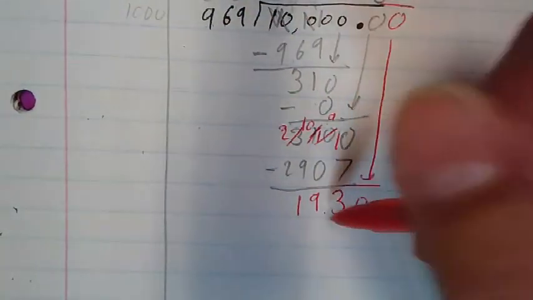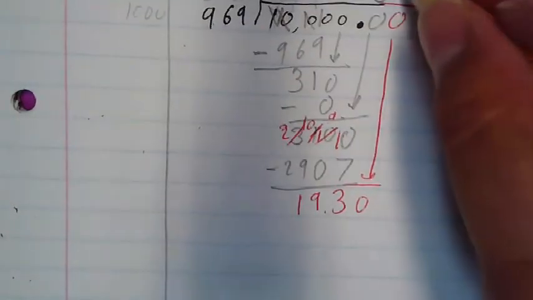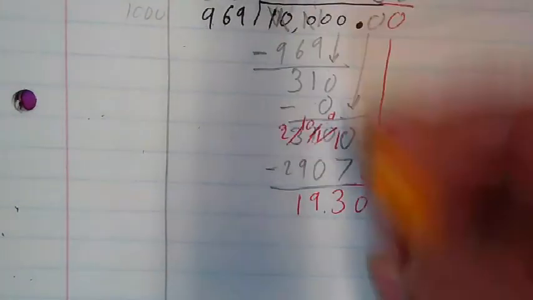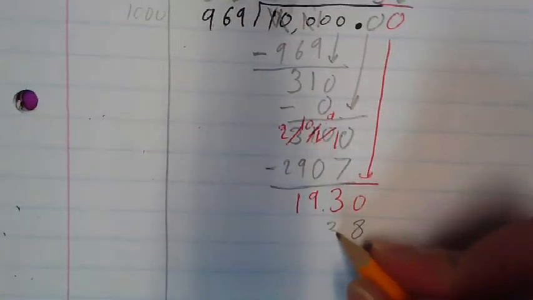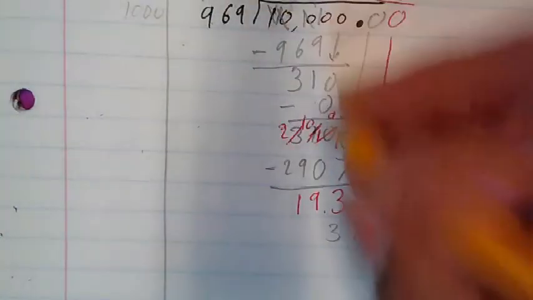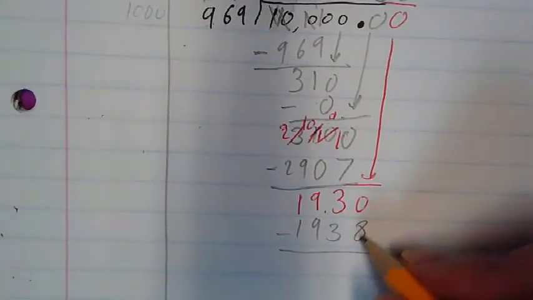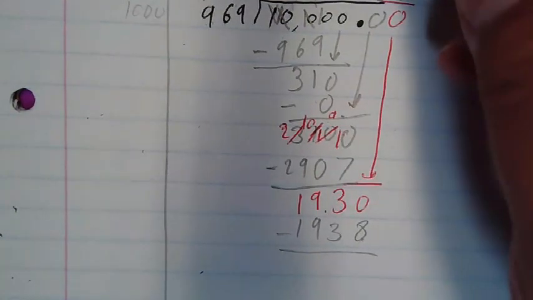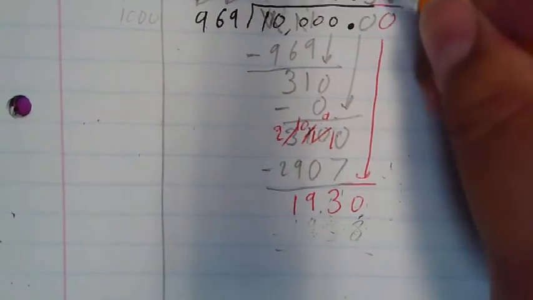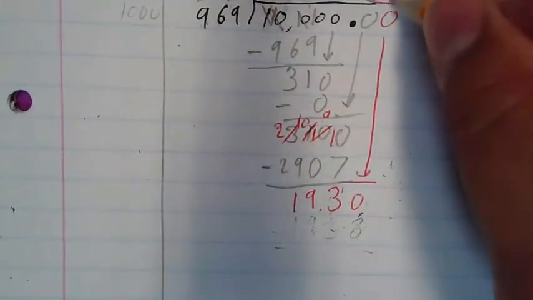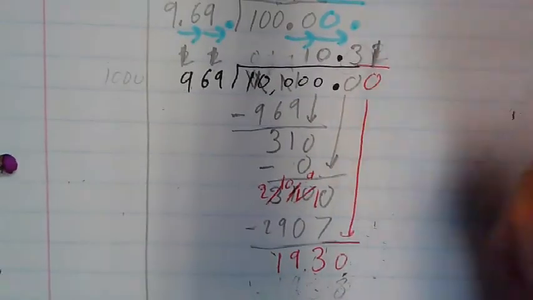1,000. This is almost 2,000. You know what? Let's try 2, but I'm going to do it in pencil in case it's wrong. 2 times 9 is 18. 2 times 6 is 12 plus 1 is 13. 2 times 9 is 18 plus 1 is 19. Oh, not quite. Too much. So you know this is going to have to be 1 then. And we can stop here, because we just need to know the tenths.